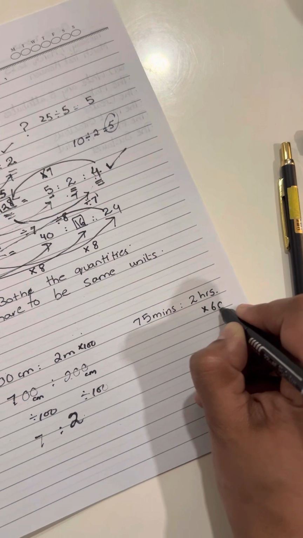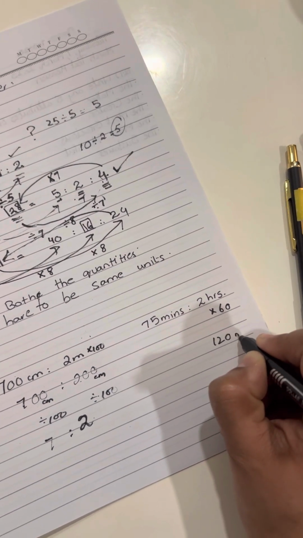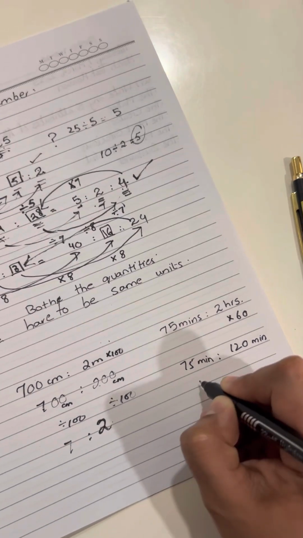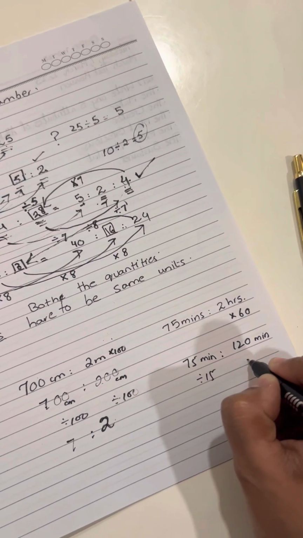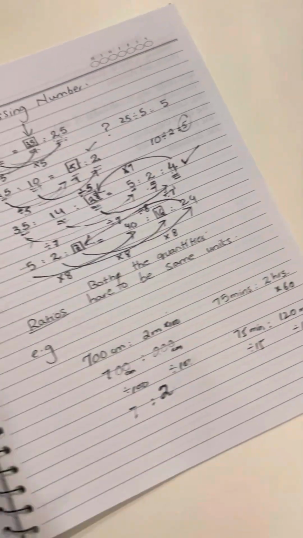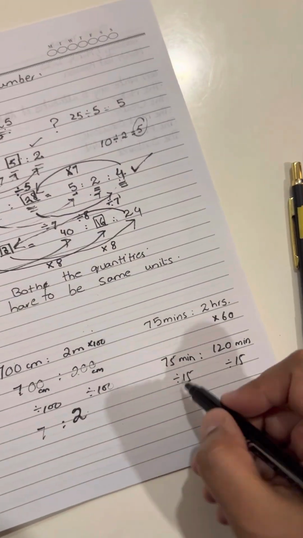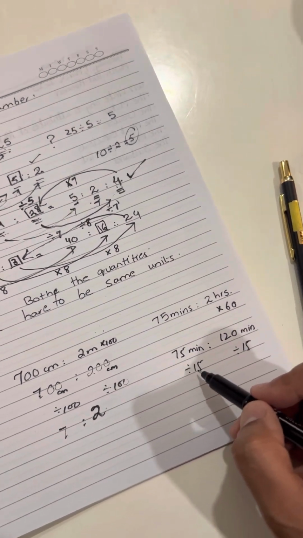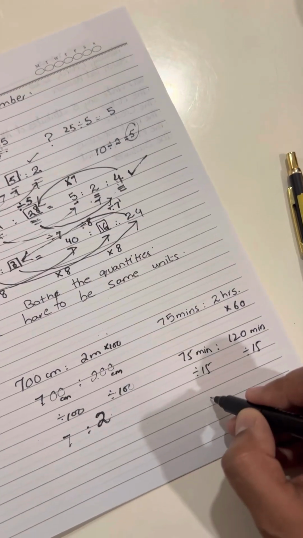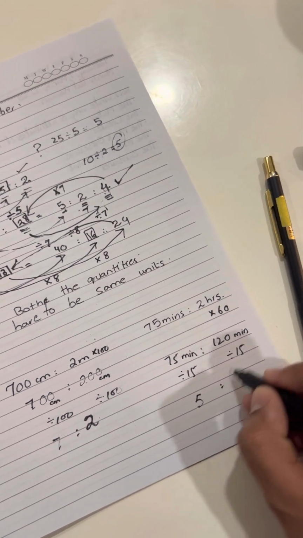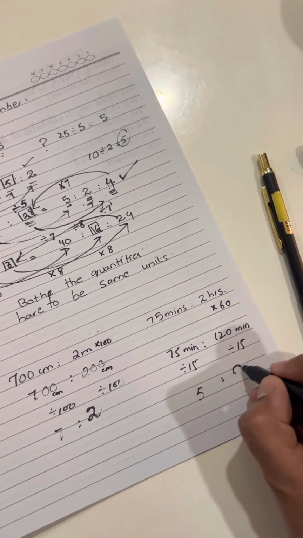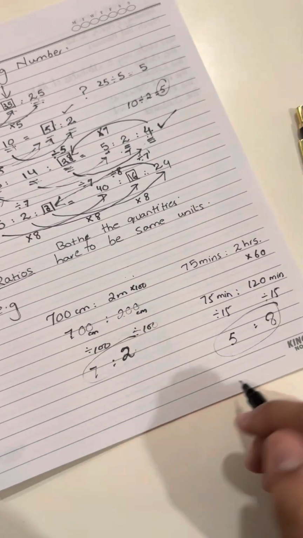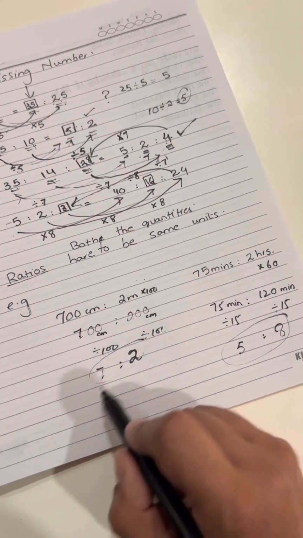Over here, this is in minutes, this is in hours. We will multiply this with 60 to convert this into minutes as well. Now I'll divide both sides by 15. You can do with 5 and then you can do with 3. So you can do it in 2 steps. I know the biggest factor 15. I'll divide 75 by 15. I get 5 and I divide 125 by 15. I get 8. And this is the simplest form since they don't have any other number that divides them. This is the simplest ratio and this is the simplest ratio.